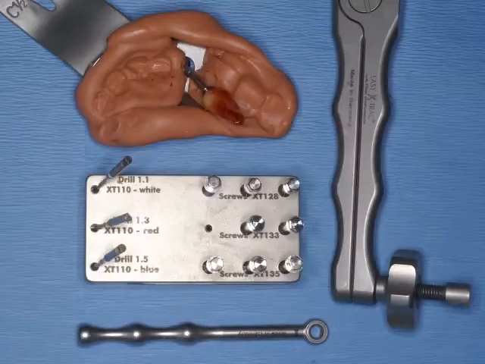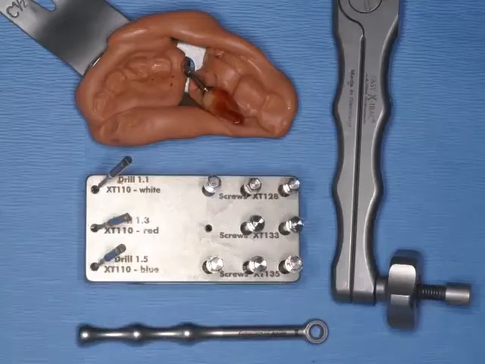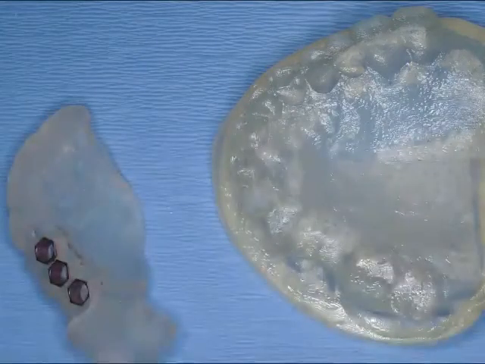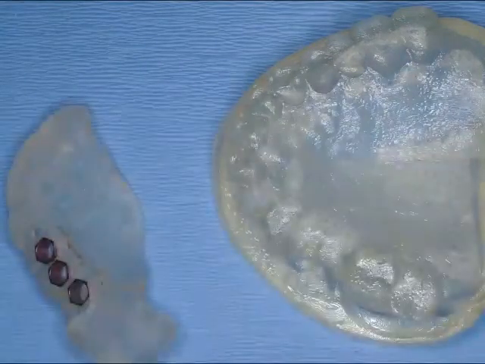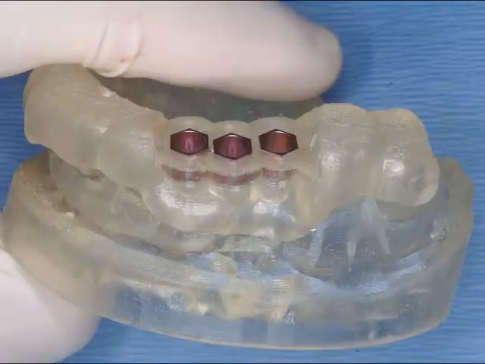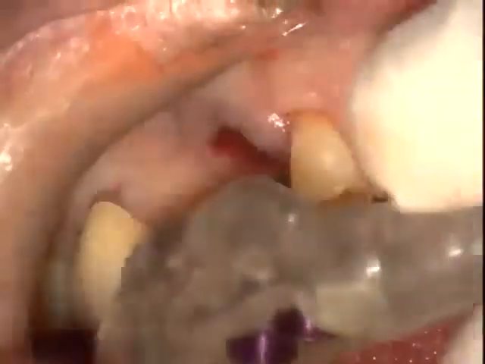And this is the kit that is utilized. It's something that I utilize quite readily on fractured teeth in the aesthetic zone. We're now going to go ahead and proceed with utilizing the Ankylos Expertise Kit, utilizing a stereolithographic rendering of the optical scan model, as well as a surgical guide that was fabricated by Materialise.